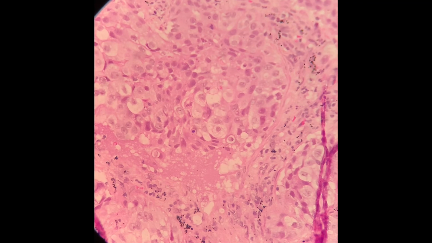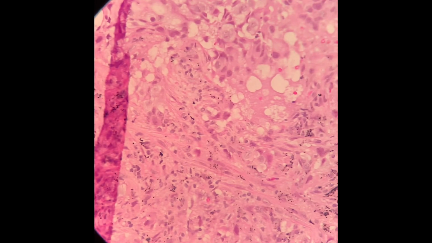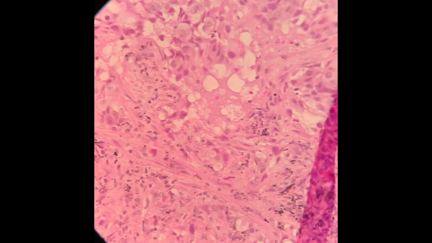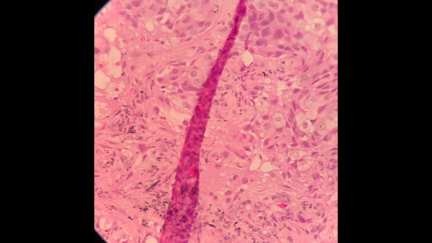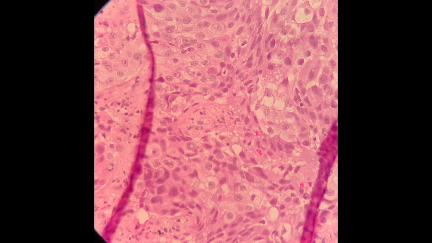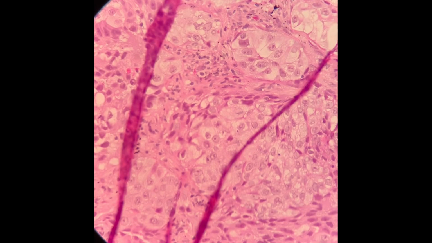Here you can see there are other atypical cells with surrounding stroma. You can see there are a lot of carbon particles in the desmoplastic stroma. So this indicates that this patient or this person lives in a slightly polluted area, so there are a lot of carbon particles inside his lung.